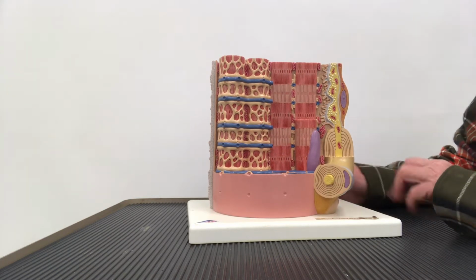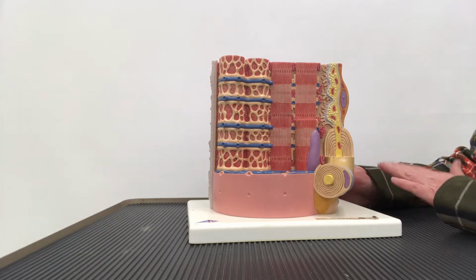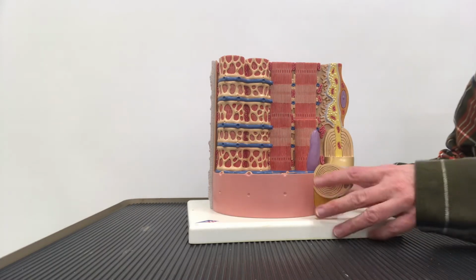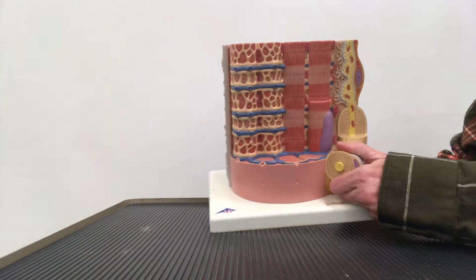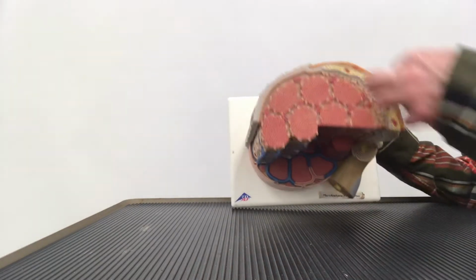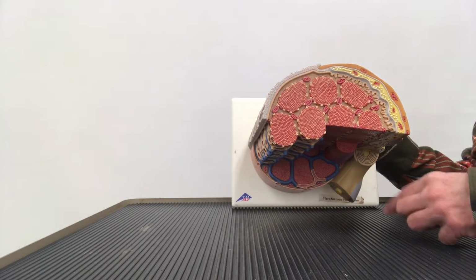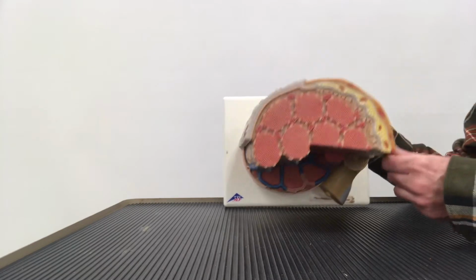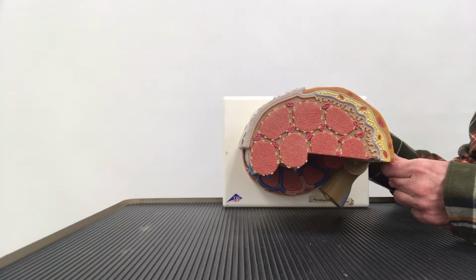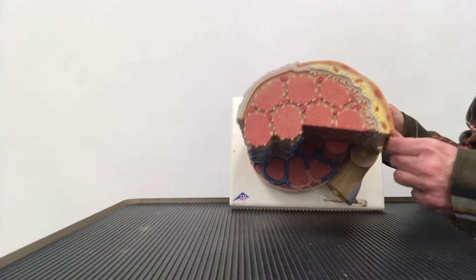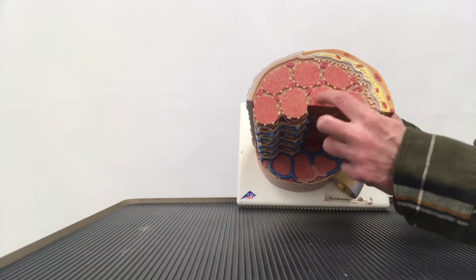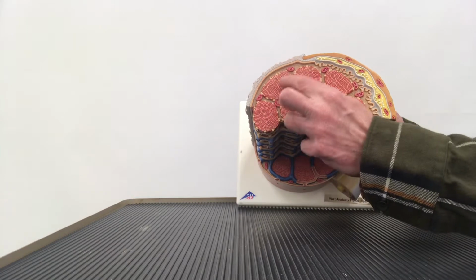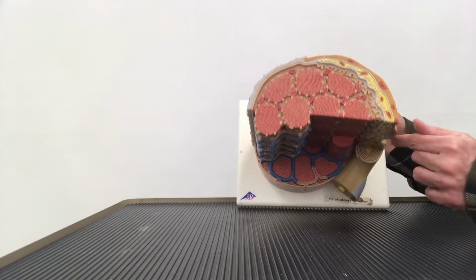This is lab 8 and 9, your muscle structure and then muscles of the human body. First model we have is your muscle anatomy. This is one cross-section of one individual muscle cell. A muscle cell is referred to as a muscle fiber. Okay? This muscle fiber is going to be made up of smaller fibers. These are myofibrils, the smaller fibers that run the length of the muscle fiber.